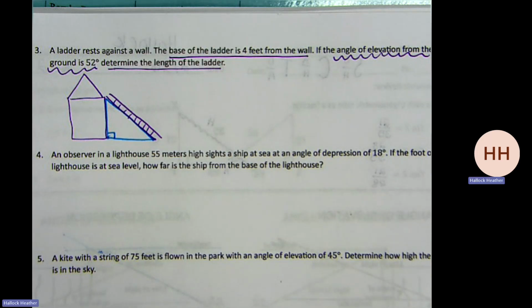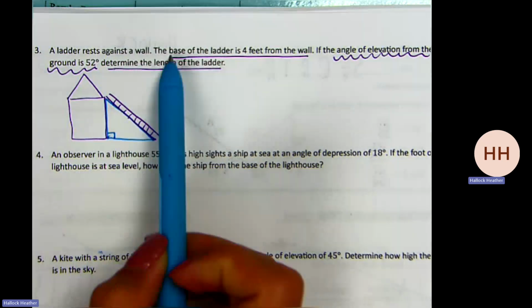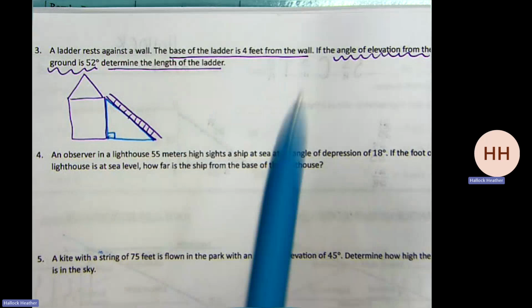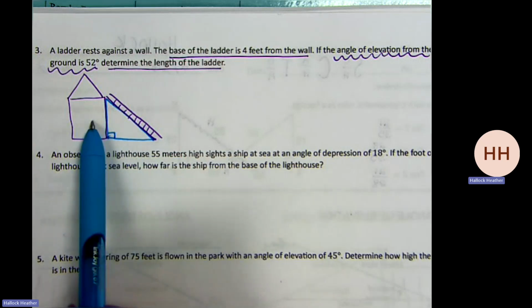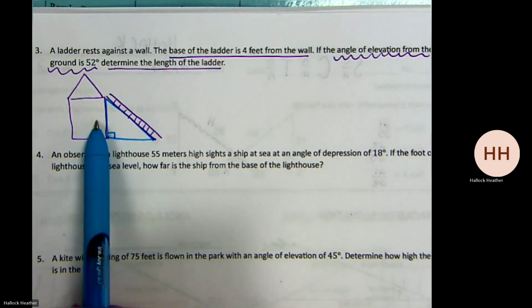We have to figure out where we're putting the things. So it says the base of the ladder is 4 feet from the wall. So is 4 going to be the hypotenuse? Is it going to be the bottom of the triangle, or is it going to be the height of the wall?